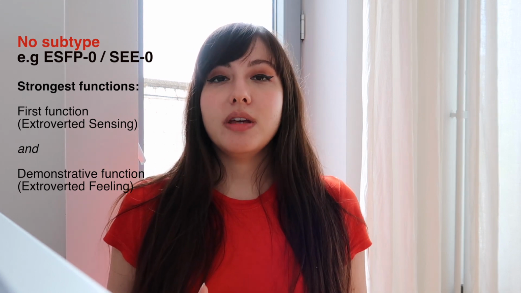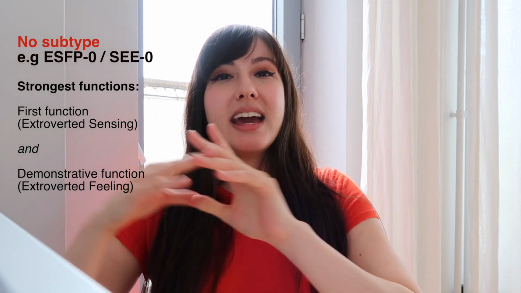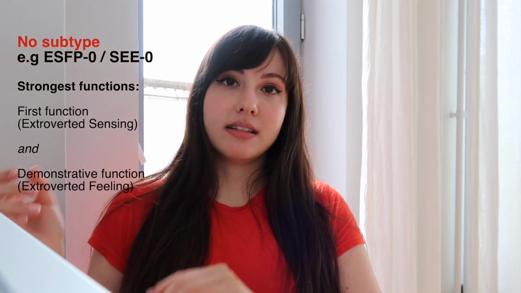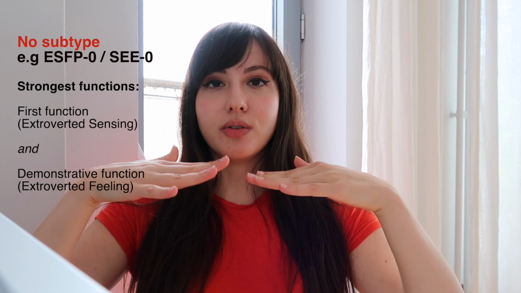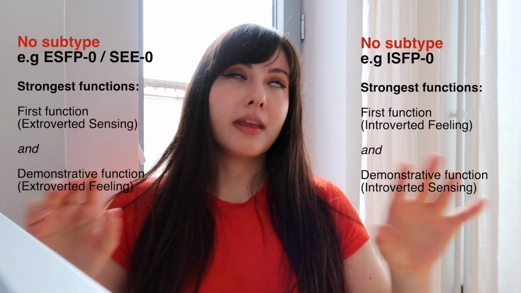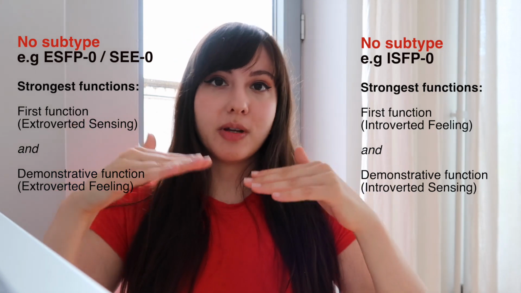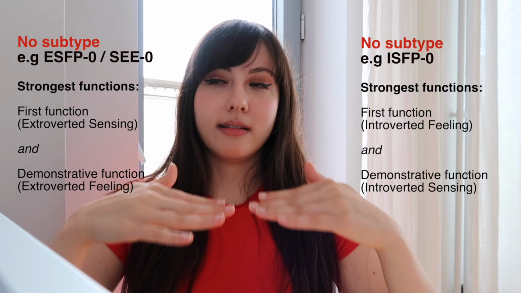And an ESFP who is no subtype is going to be equally strong at extroverted sensing and extroverted feeling. This is the demonstrative in Socionics. So they're equally good at their extroverted functions, at those two, okay? And with the introvert who is no subtype, there are also going to be two functions that are on the same strength level.